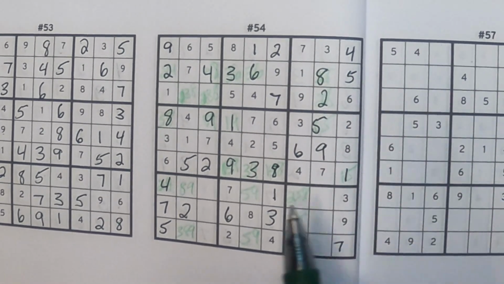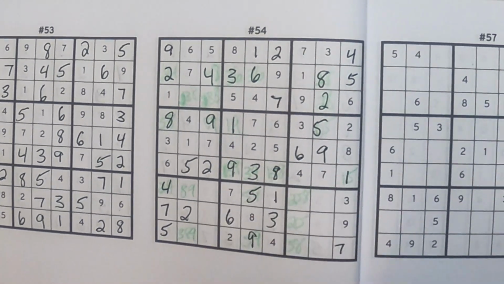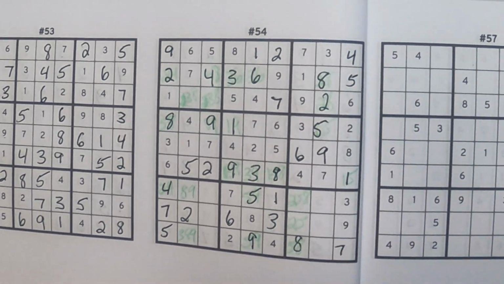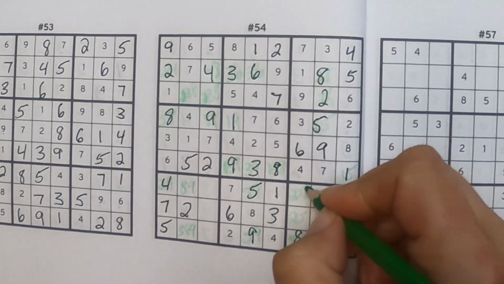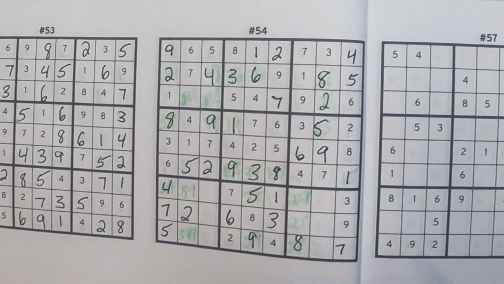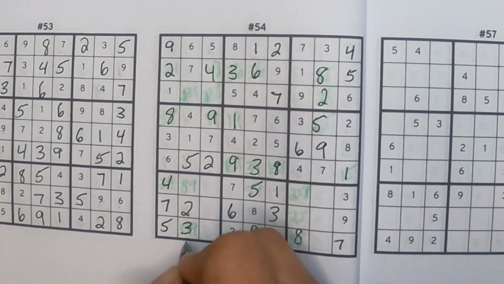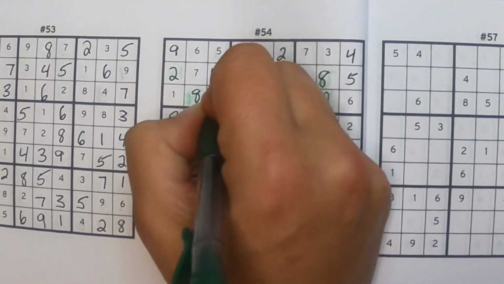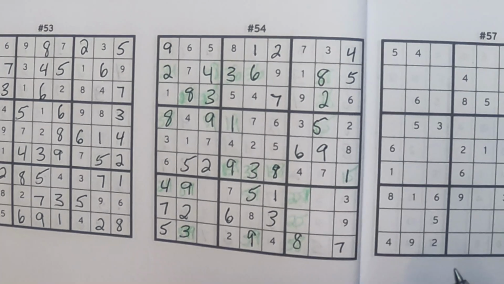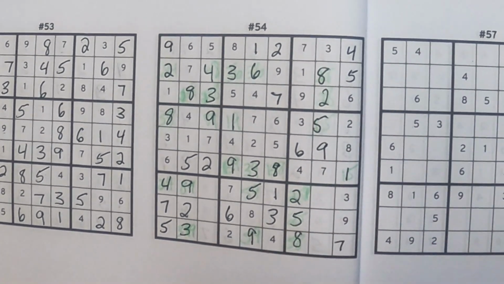Oh. And this 5 makes this our 9, 5. 5 also makes this our 8. So now we can get rid of this 8, up, and we've got the 9 there now, so that makes this our 3. That 3 makes this our 8, 3, and that 8 makes this our 9. This 2 makes this our 5, 2.